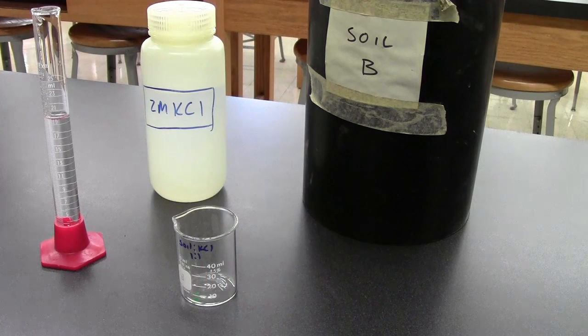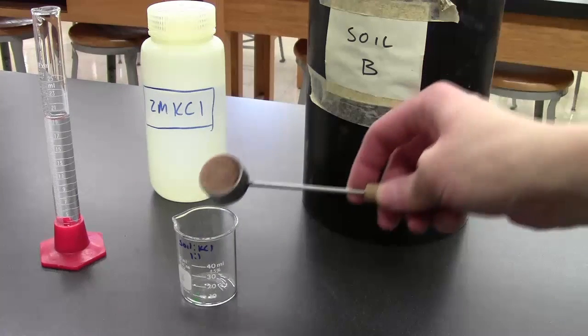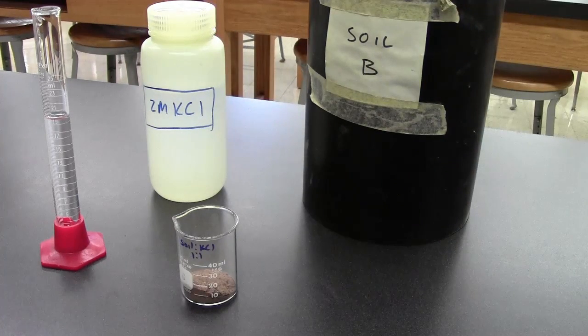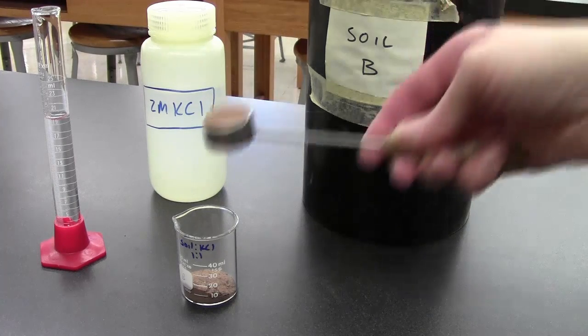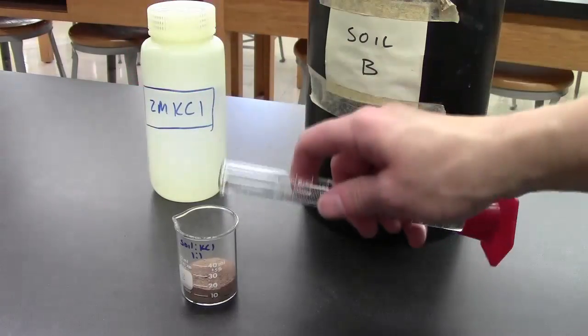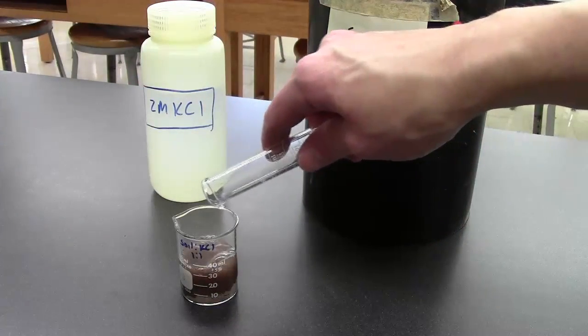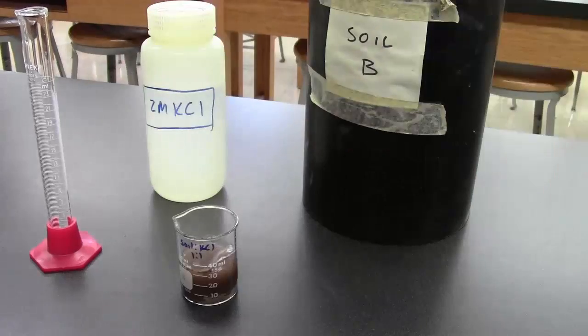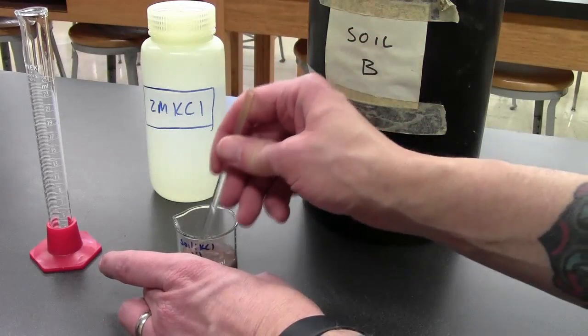To demonstrate salt-replaced acidity, we mix 1 part soil with 1 part 2 molar potassium chloride. 20 grams of soil goes into the beaker with 20 milliliters of potassium chloride. Again, we stir the solution and allow it to sit for 10 minutes.